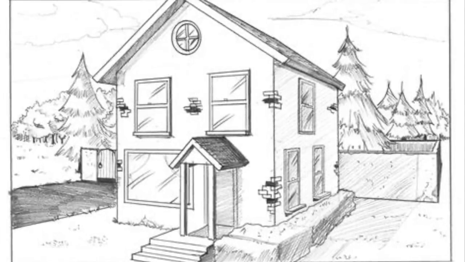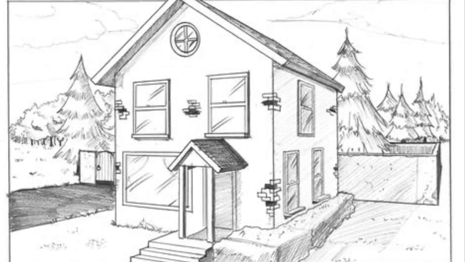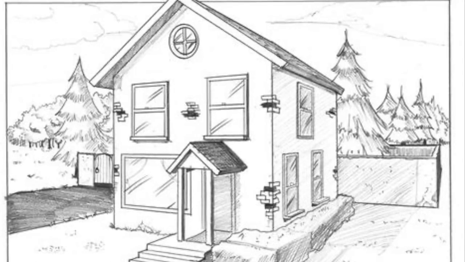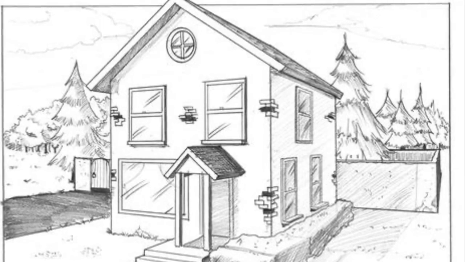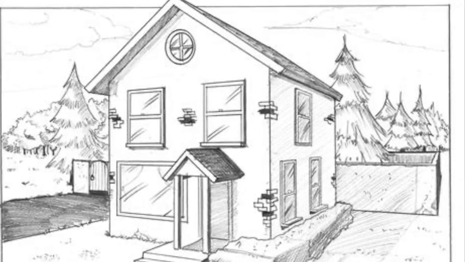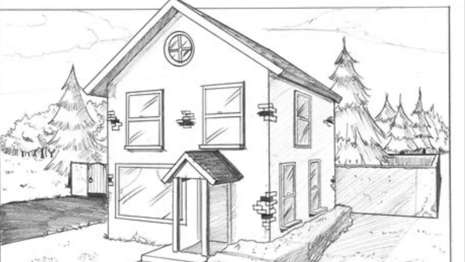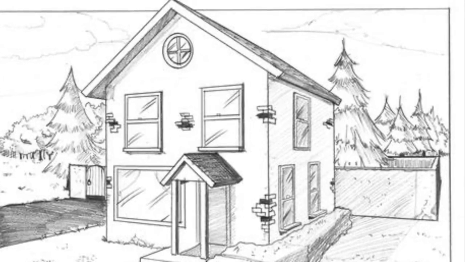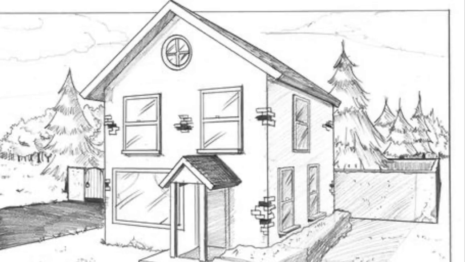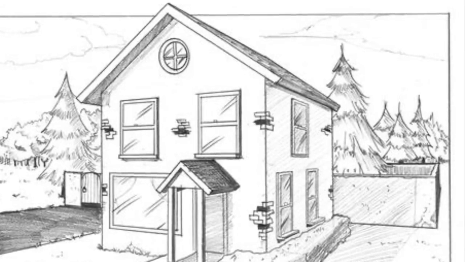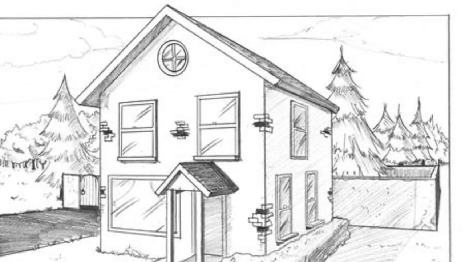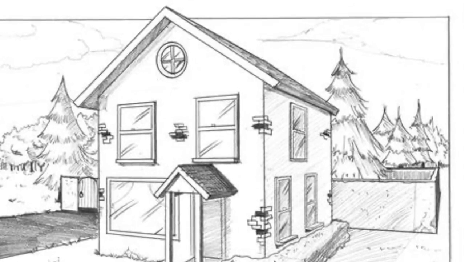My students and I have discussed how adding shadow and shading and background to an image helps to give it dimension. You can see in this image how those ideas and concepts have been added to the house and help to increase the illusion of 3 dimensions.